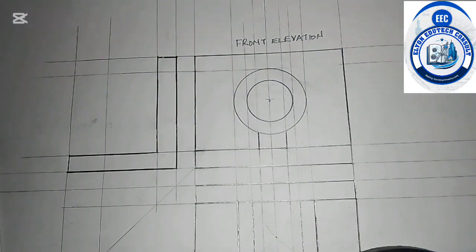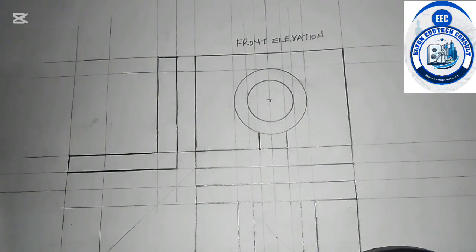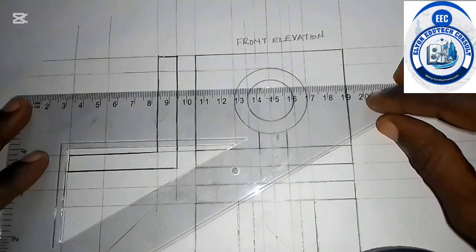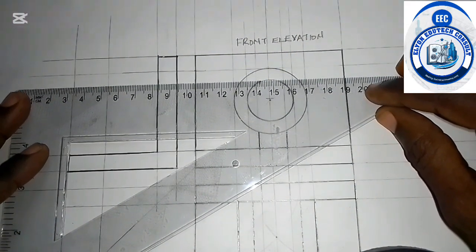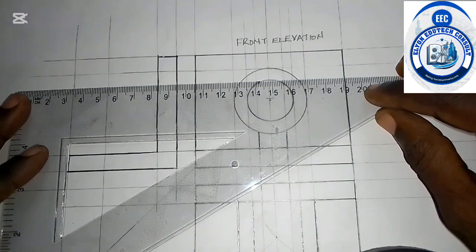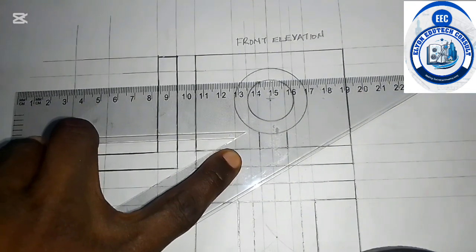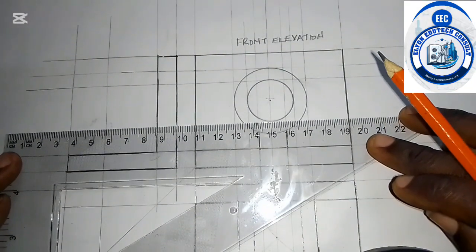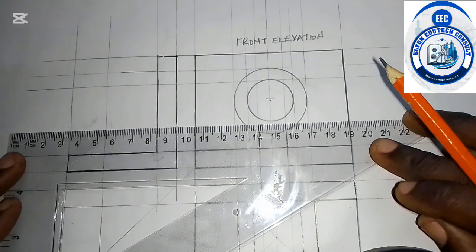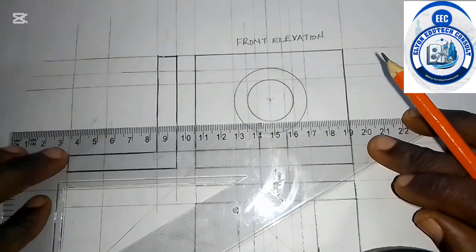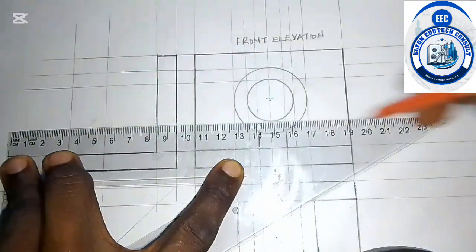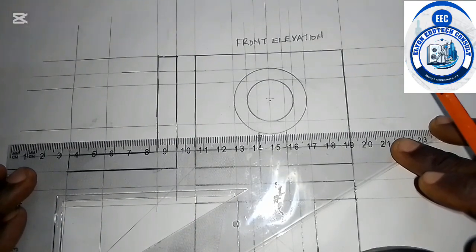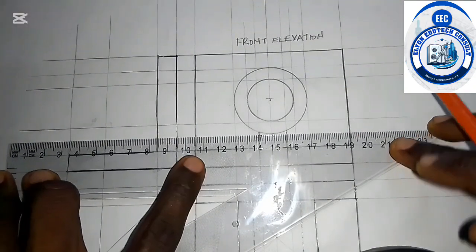So what I'm going to do now from this part as well, I'm going to draw for this edge, for this circle. So from the side of the circle there, move it this way. So you have this, then finally the base here.